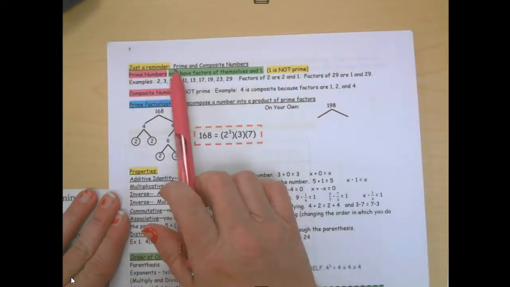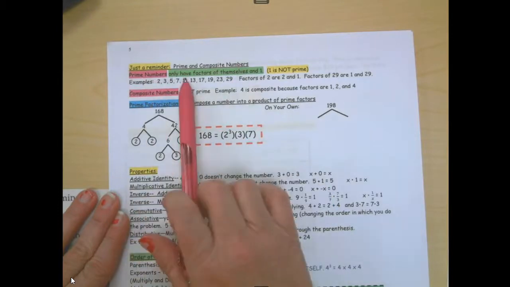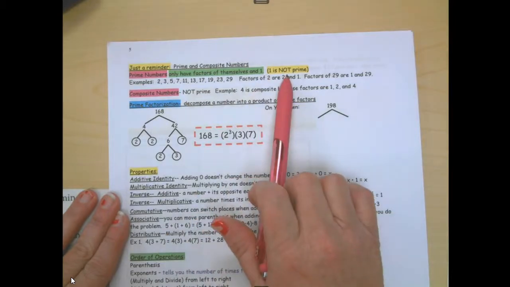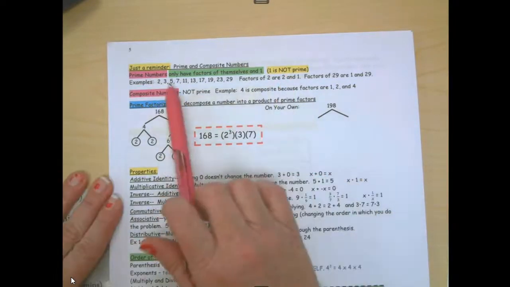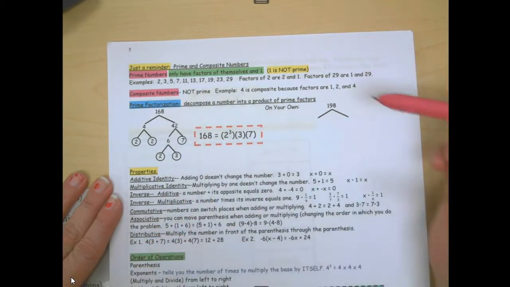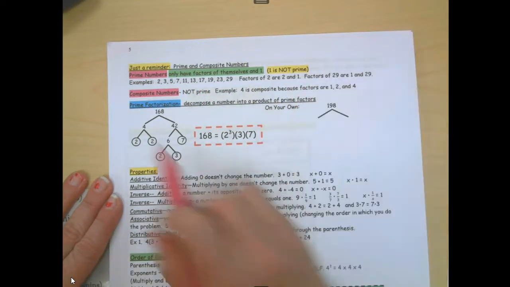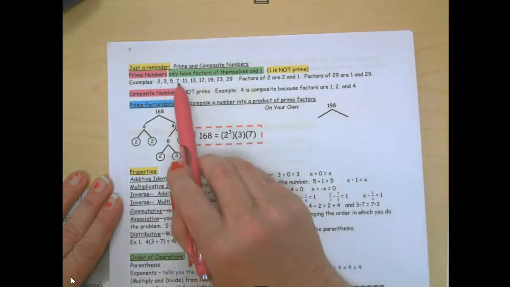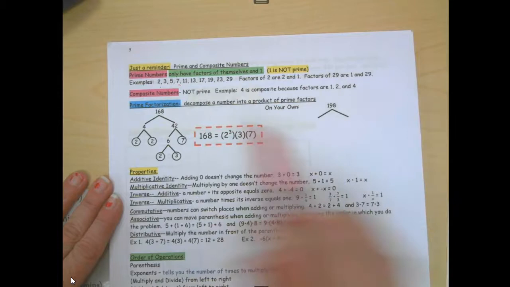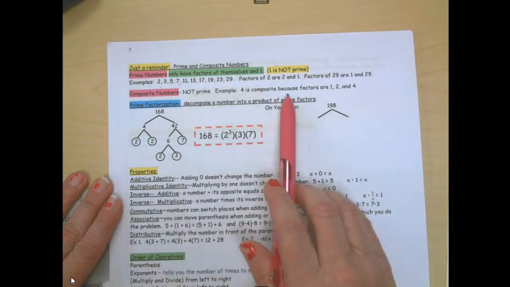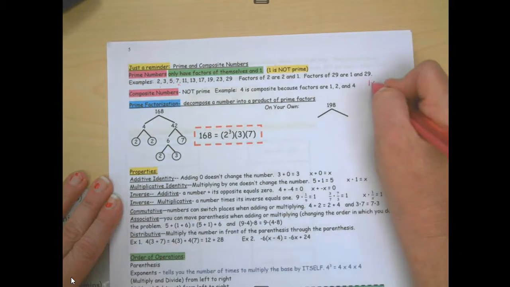Just a reminder, prime and composite numbers. Prime numbers have only factors of themselves and 1. 1 is not prime. So 2, 3, 5, 7, 11, 13, 17, 19, 23, 29. They only have 2 factors. The only way you can get 2 is 1 times 2. The only way you can get 7 is 1 times 7. Composite numbers are not prime. 4 is a composite number because you can do 1 times 4 and 2 times 2.